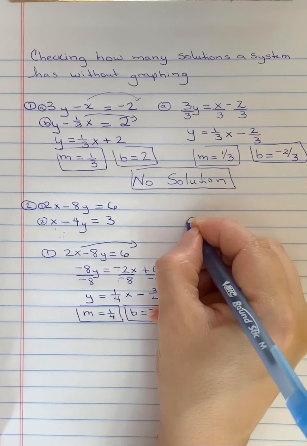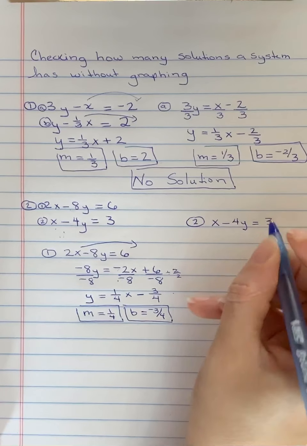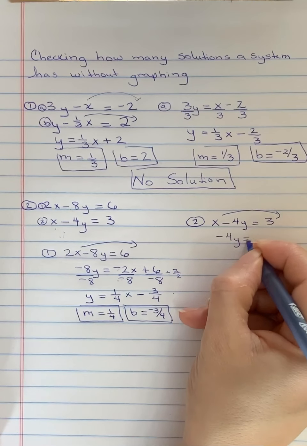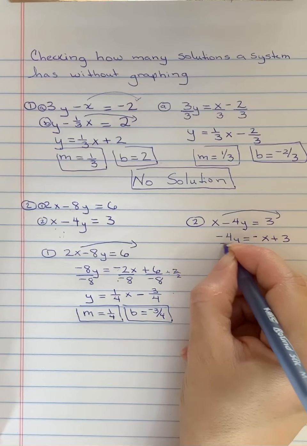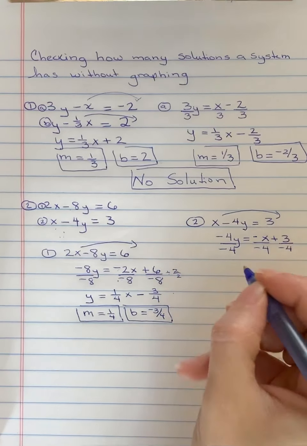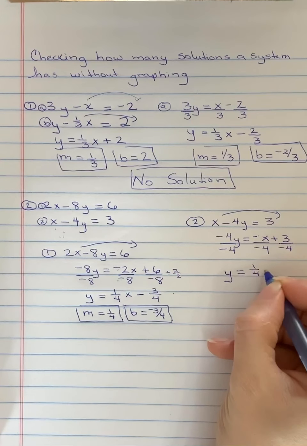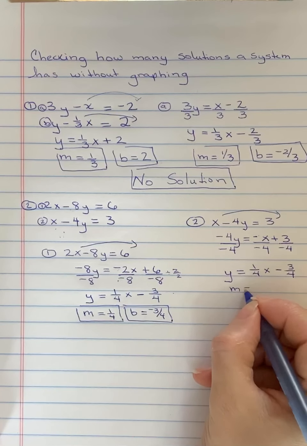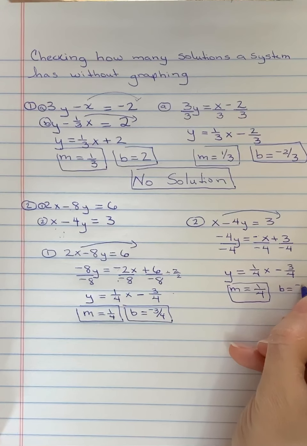Equation 2, x minus 4y equals 3. Again, we're going to isolate the y. Negative 4y equals negative x plus 3. Divide everything by negative 4, and simplify as much as possible. Y equals negative over negative is positive 1/4 x minus 3 over 4. Slope, 1/4. Y-intercept, negative 3 over 4.